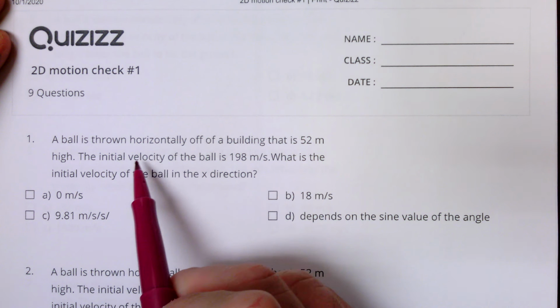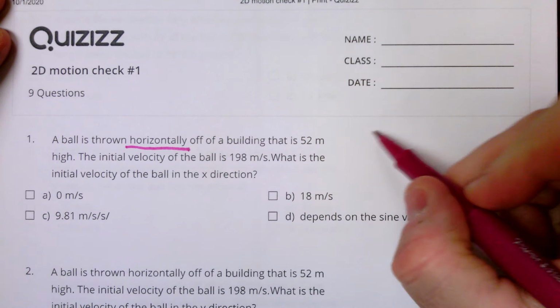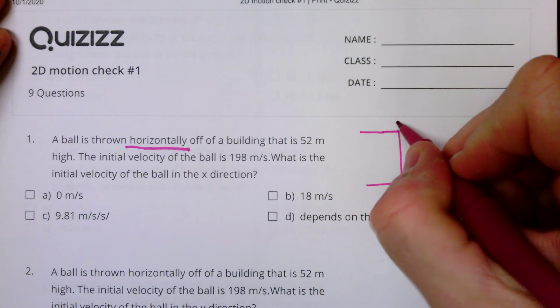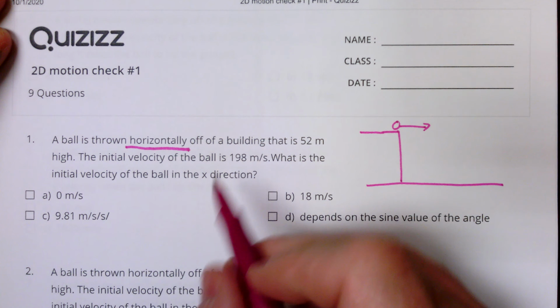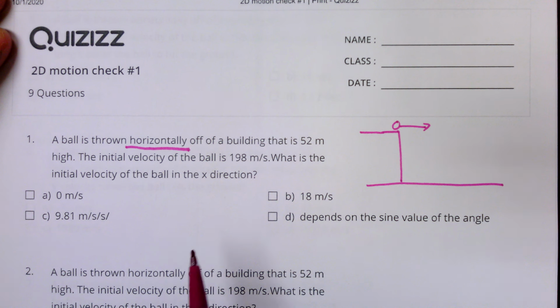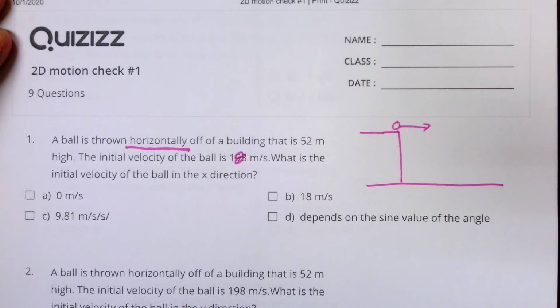All these problems work out of the same base information. We've got a ball that's thrown horizontally off a building that's 52 meters high. So it's going to look something like this. We've got a ball and it is being thrown horizontally. That means it is not thrown up or down at all. It is only moving in the x dimension. And there's a typo on that, but it's correct on your version.